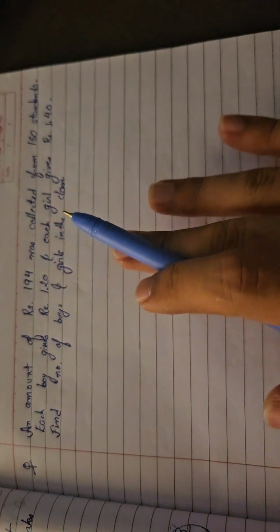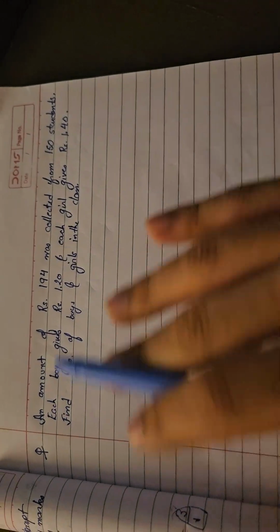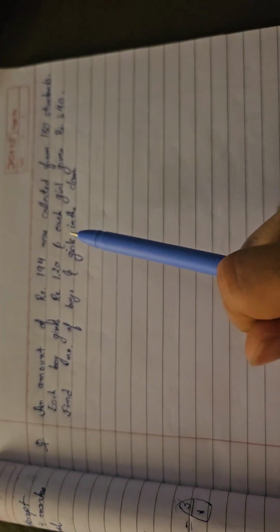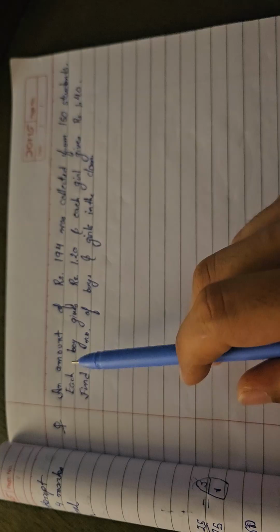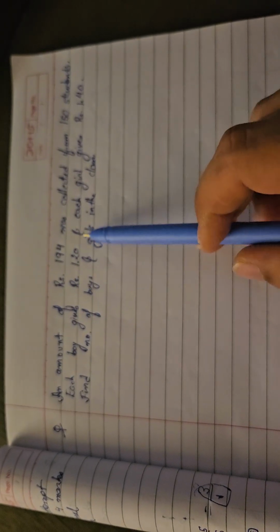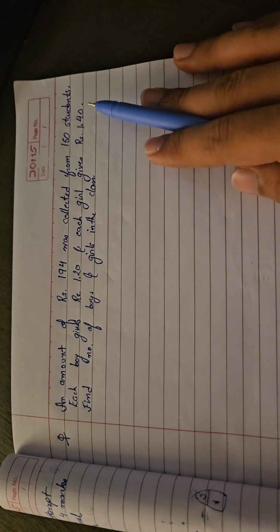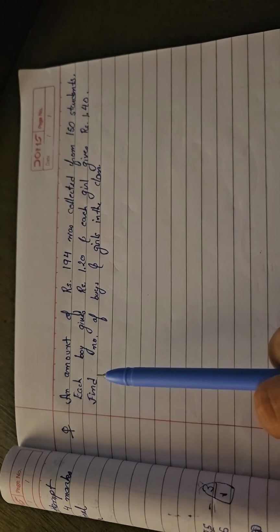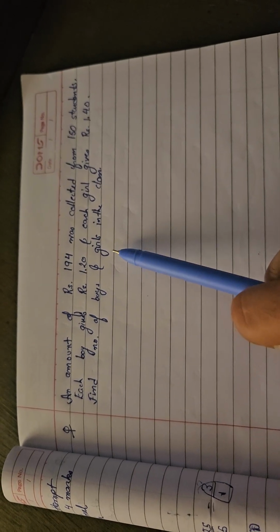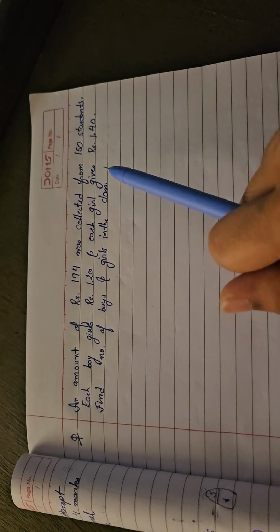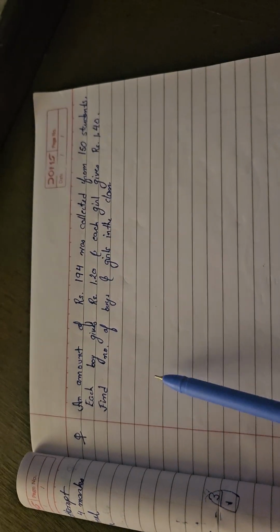Hey guys, let us look at this problem, which is a very good problem for your CAT 2026 examination from the topic mixture and alligations. So let us look at this problem. The problem says an amount of rupees 194 was collected from 150 students. Each boy gives rupees 1.2, and each girl gives 1.4 rupees. So we need to find the number of boys and girls in the class.